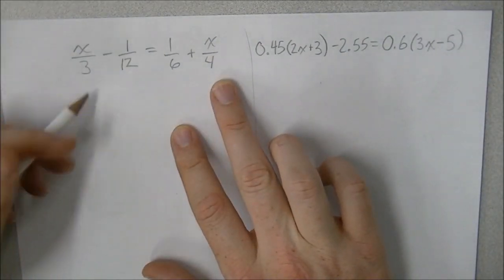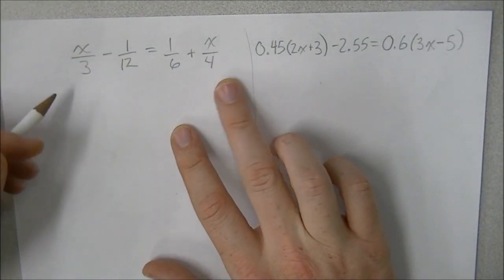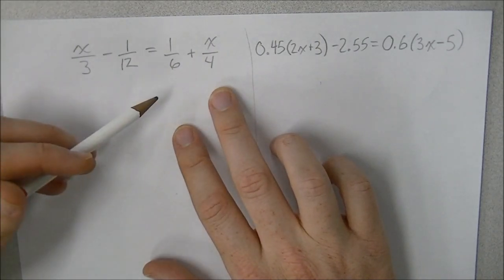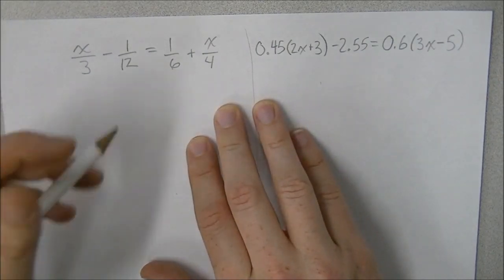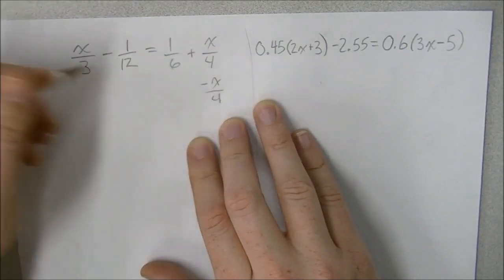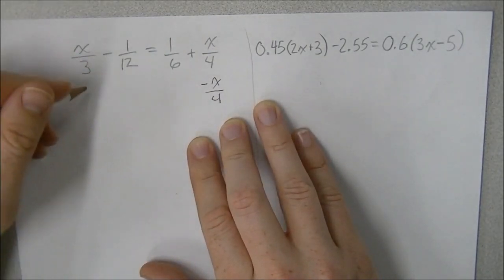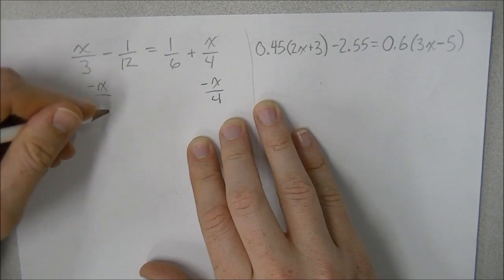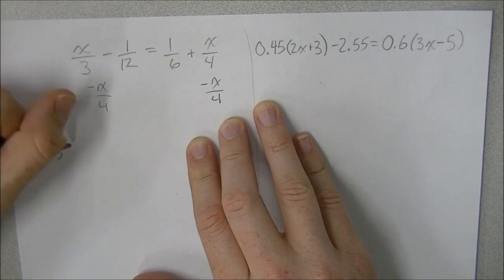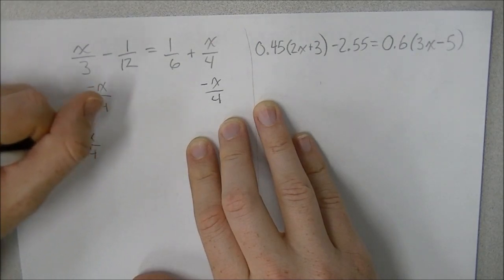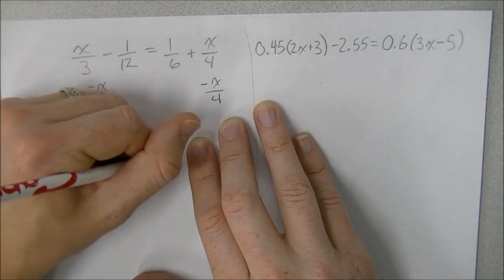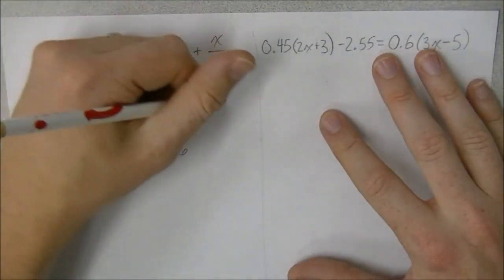Okay, so what I want to do is collect all of my variables on one side of the equation, and all of the constants on the other. So I'm going to subtract x over 4. I could choose x over 3, there's no reason I couldn't, but I'm just deciding to choose that one. So that gives me x over 3 minus x over 4 minus 1/12 is equal to 1/6, because these canceled.